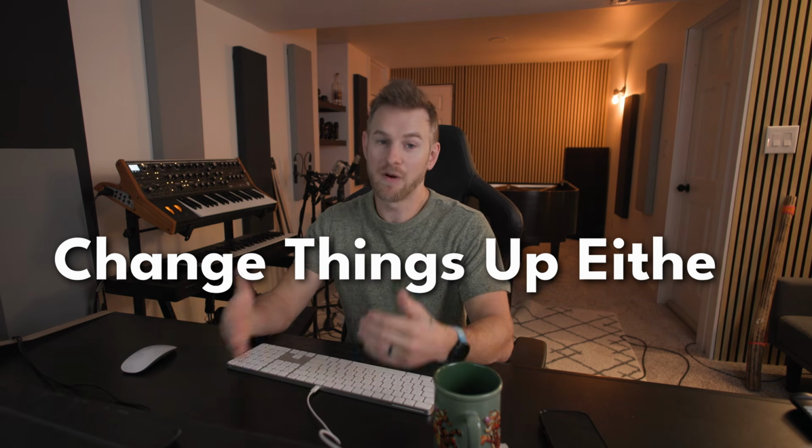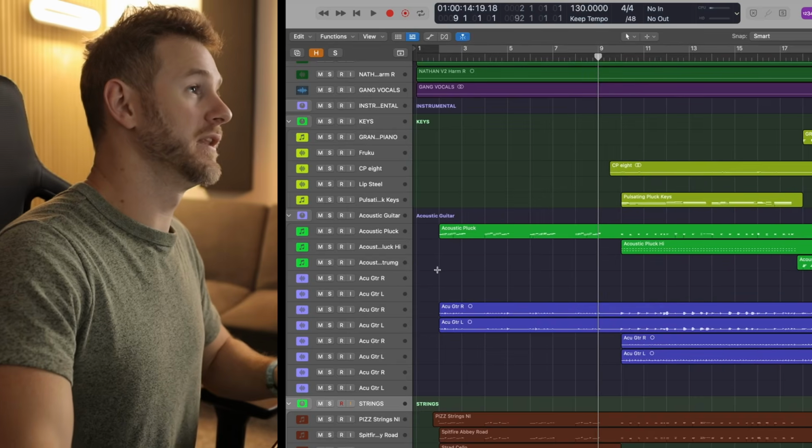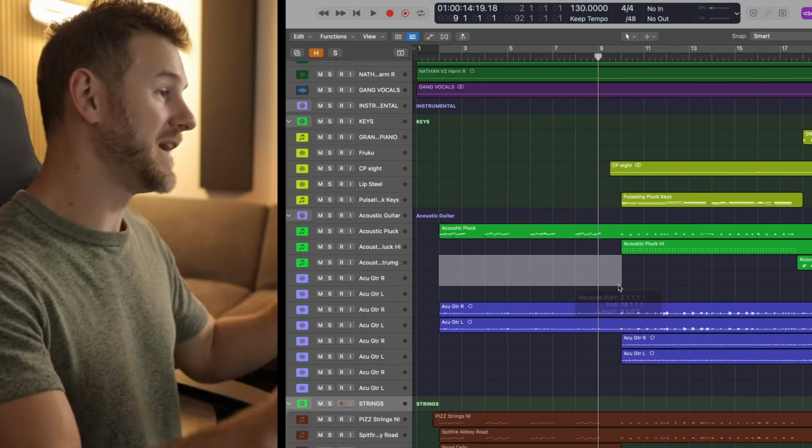If you want to make pop music that sounds interesting, then you need to change things up either every 4 or every 8 bars. It depends on the tempo a little bit. So for example, in this, it's a little bit longer than 4 bars, right? Because the phrase is an 8-bar phrase. And when I say phrase, I mean what Sailor, the vocalist, is singing. It takes her 8 bars to get through that main idea before we get on to the next idea, which is this.